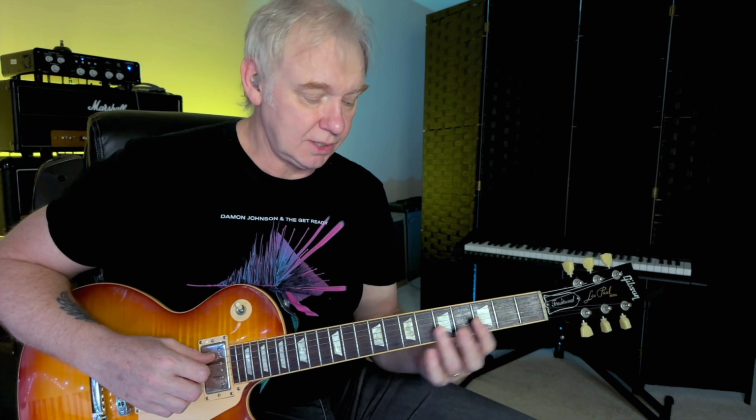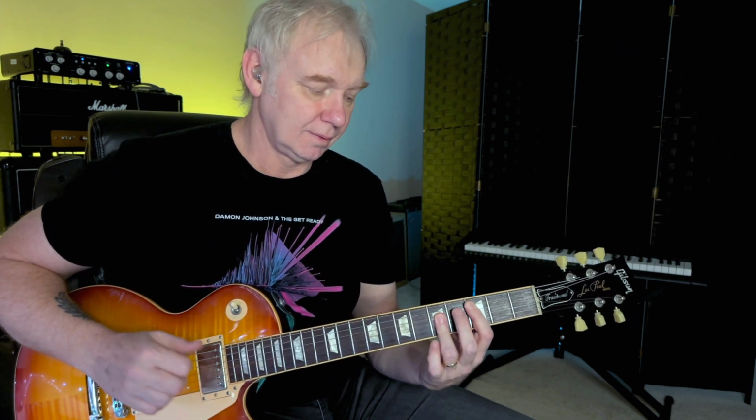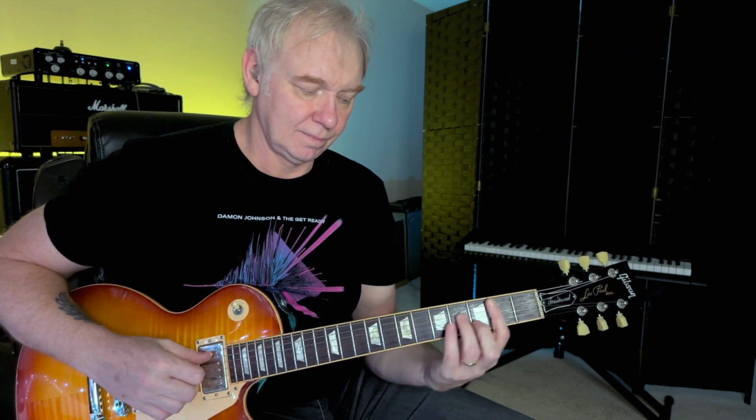Or maybe you'll see C going down a half step to B minor. So all those would be C Lydian, really common type chord progressions.